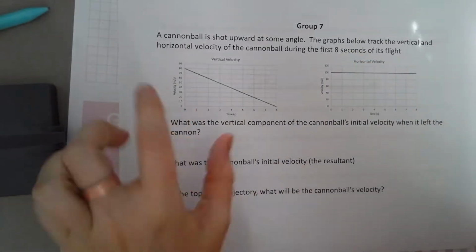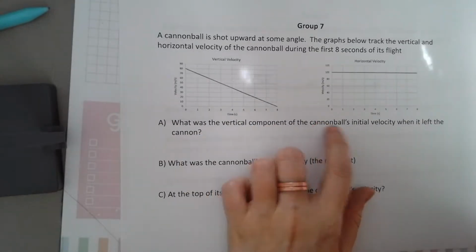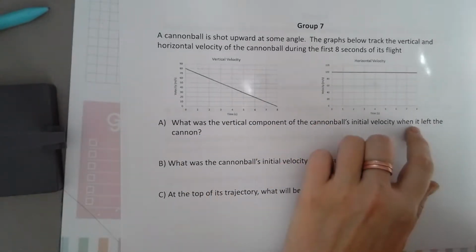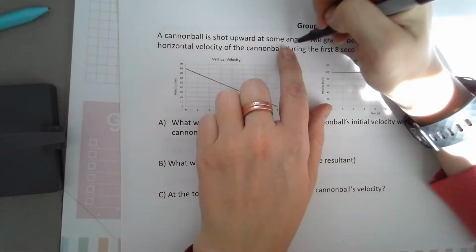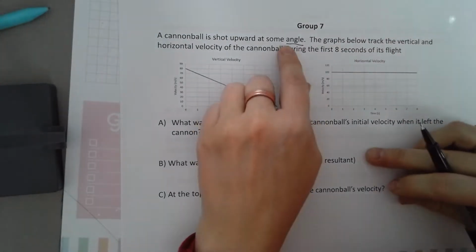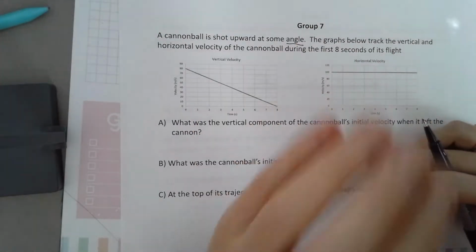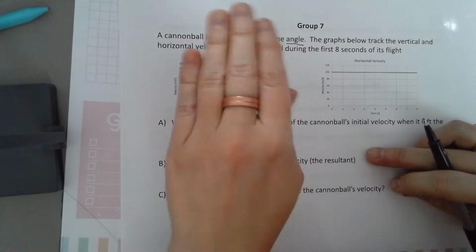So the first part says, what was the vertical component of the cannonball's initial velocity when it left the cannon? And again, since we know that we are dealing with something shot at an angle, there is an initial vertical velocity, right? It's only 0 when it's a horizontally launched projectile.